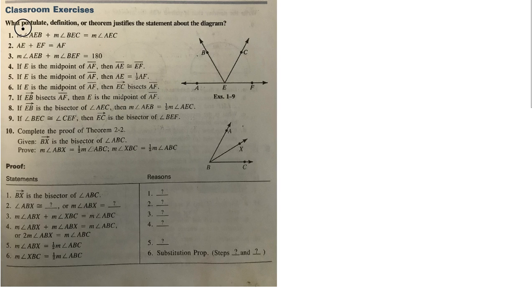It says, what postulate, definition, or theorem justifies the statements about the diagram? Now, that's why you have a little notebook of postulates, definitions, and theorems, so you can look through them and figure out which one it would be. So I'm going to help you out with these classroom ones. So this one says the measure of angle AEB plus the measure of BEC equals the measure of AEC.